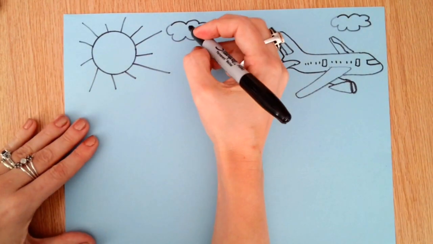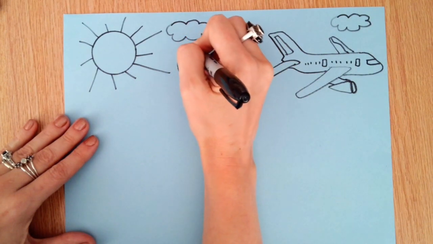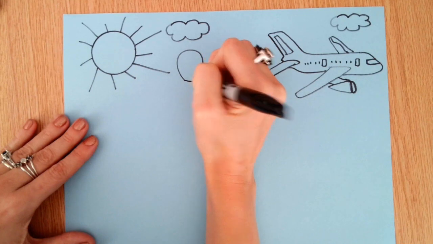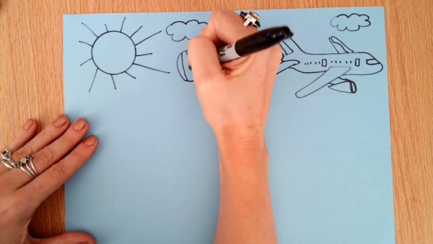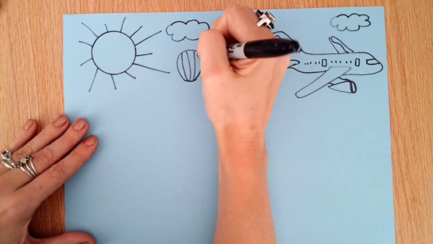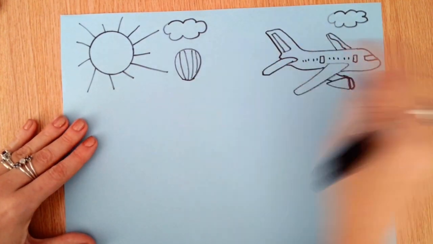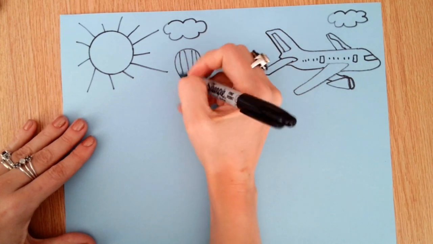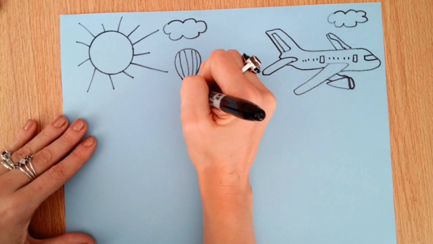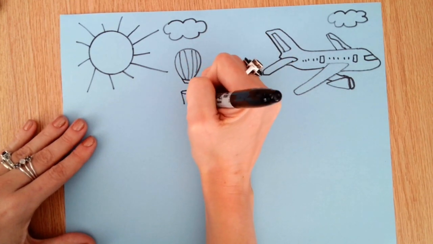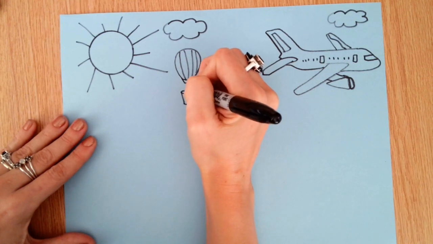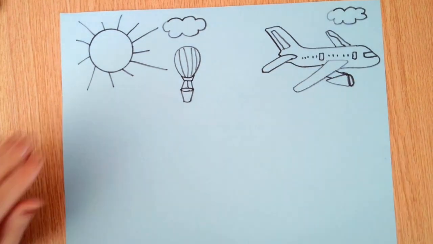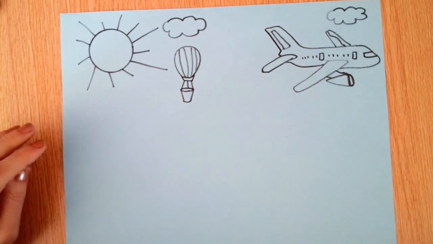I'm also thinking maybe there would be a gorgeous hot air balloon in the sky. So I'm going to make my hot air balloon with details. You always want to add details. It'll make your picture more interesting. I'm adding some stripes. And then hot air balloons would have strings and then a bucket to hold people in. There we go.